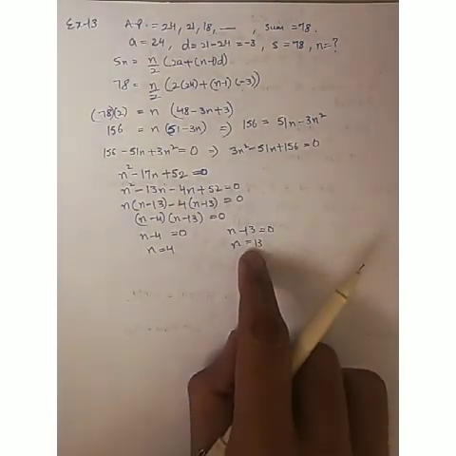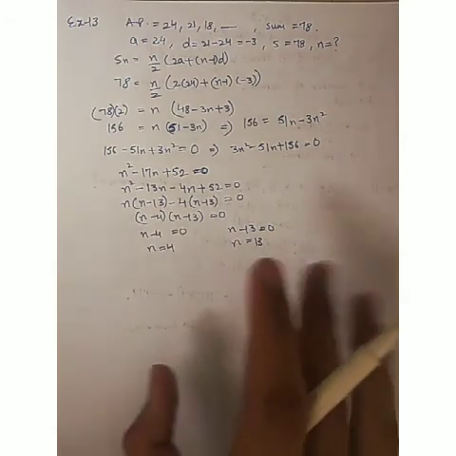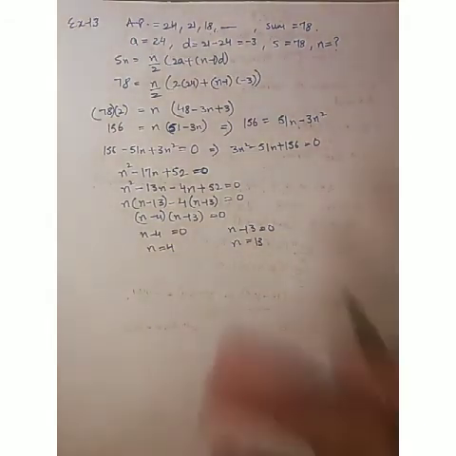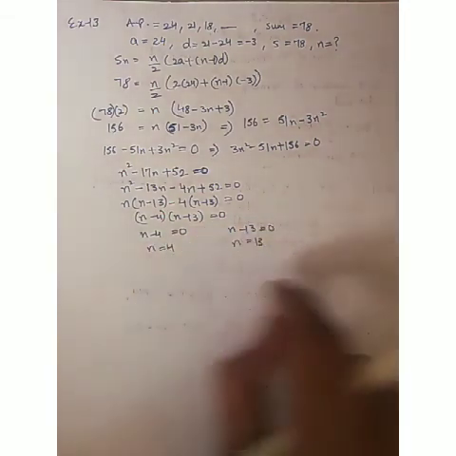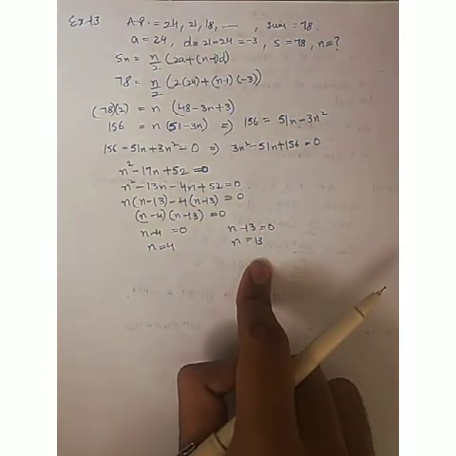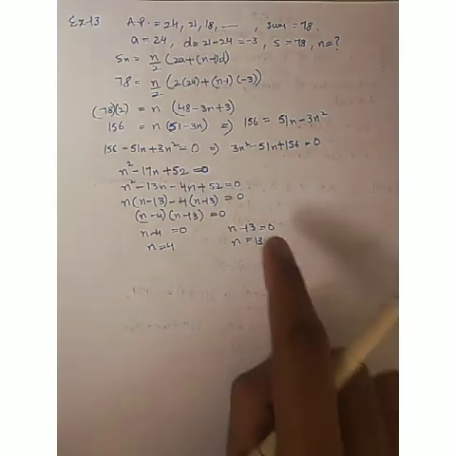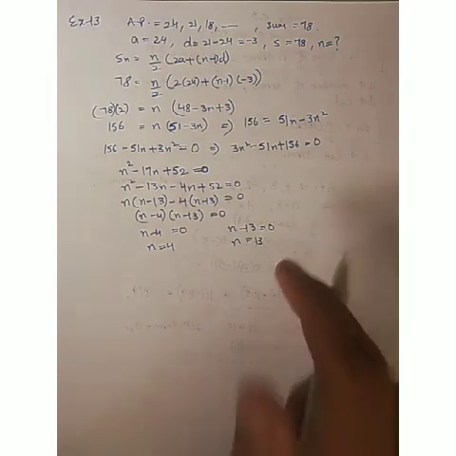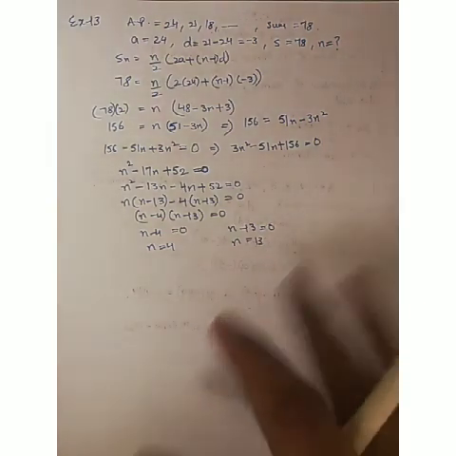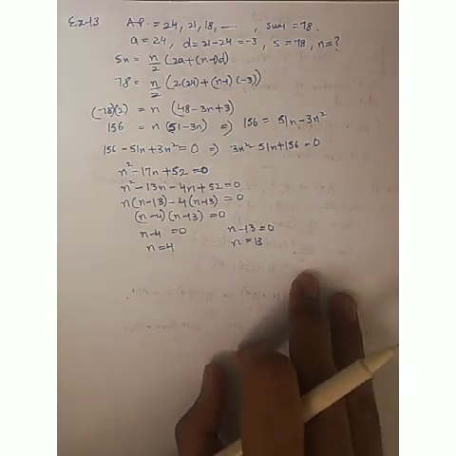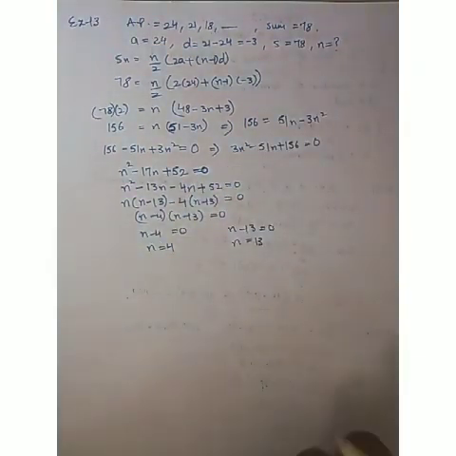Now no value of n is negative because the number of terms cannot be negative. We never say that we are taking minus 2 terms, minus 3 terms. The number of terms is always positive. So both of the values are permissible, as it is written in your book also, that both of the values are acceptable because none is negative here. So that is why we will accept both of these values, and either 13 terms or 4 terms add up to 78. So we got our answer.